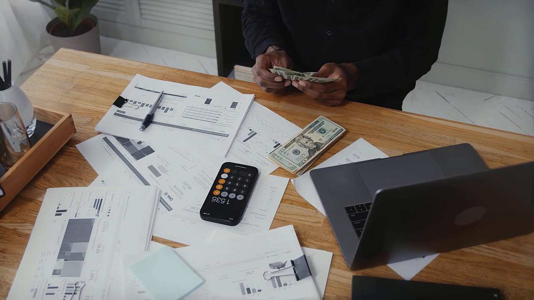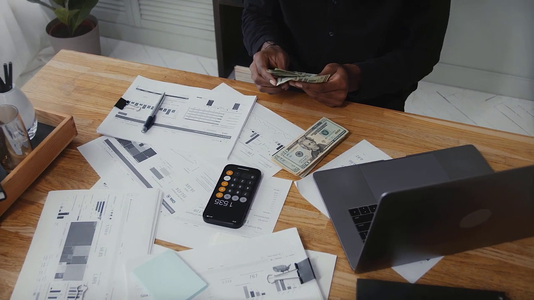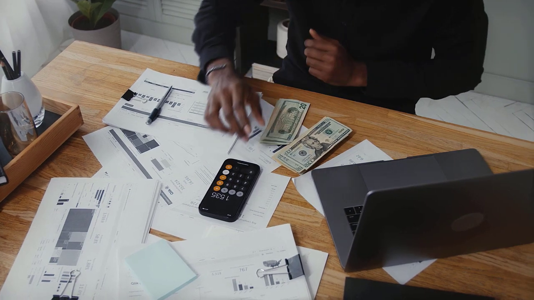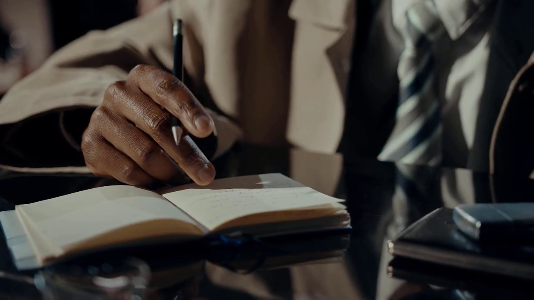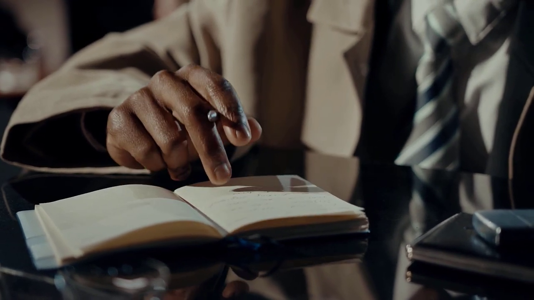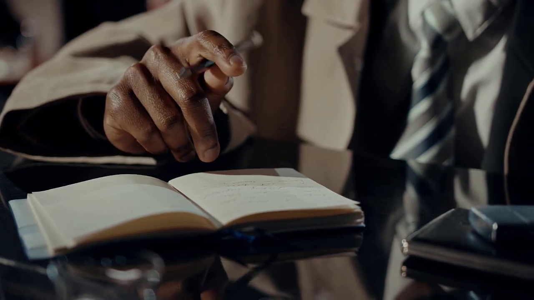Here's a trick question for you. Would you start a business without a business plan? I hope the answer you gave to that question was a no, because any smart business person would tell you that starting a business without a plan is a recipe for disaster. Failing to plan, they say, is planning to fail.